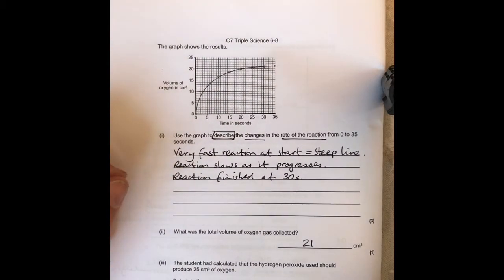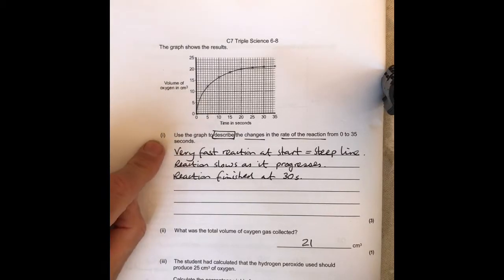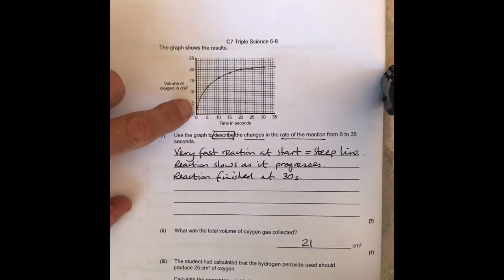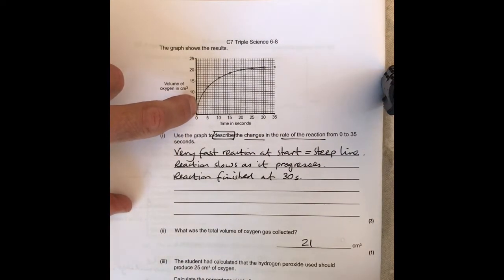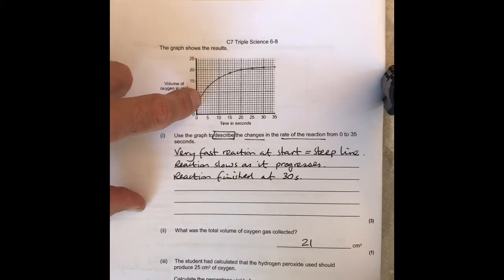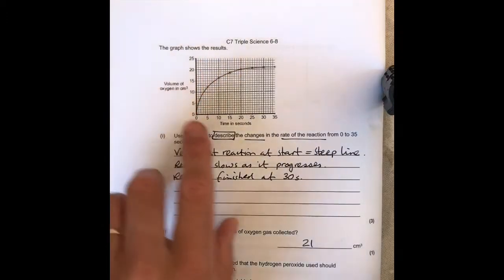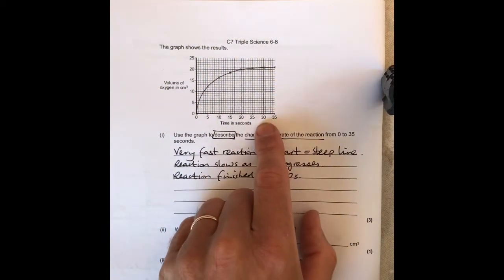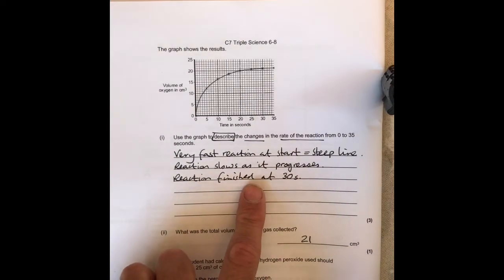Okay, so continuing question 3. Use the graph to describe changes in the rate of reaction. We've not done this work yet. This is C8, but I'll go through it anyway for information. The reaction is very fast at the start. The steeper the line, the faster the reaction. The reaction slows down as it progresses, and then when it becomes a horizontal line, which is pretty much here, about 30 seconds, the reaction's finished.